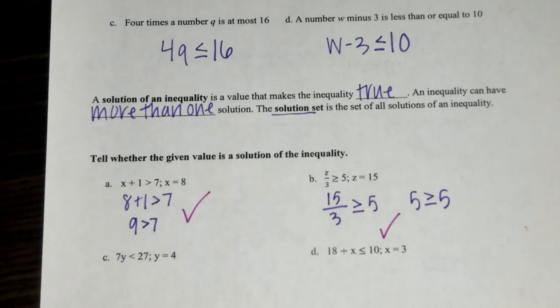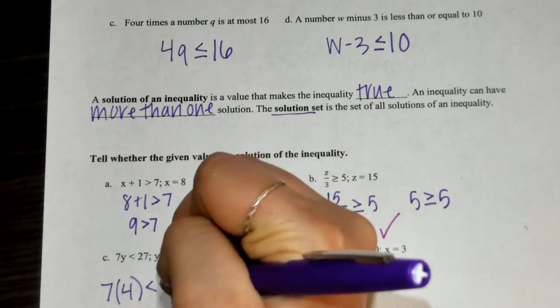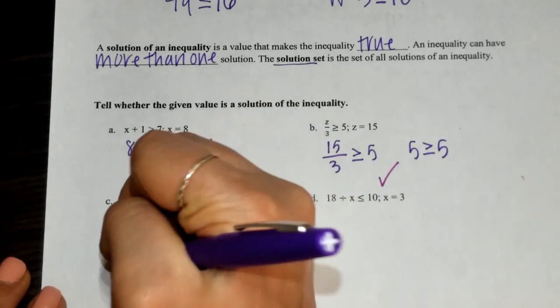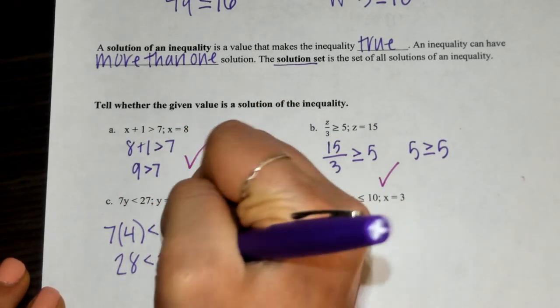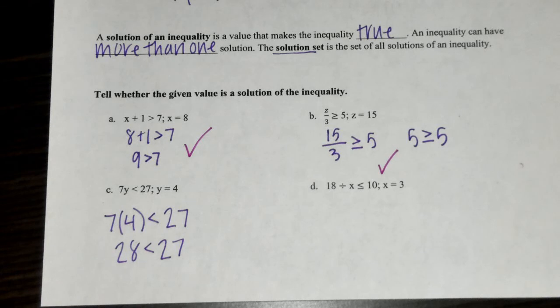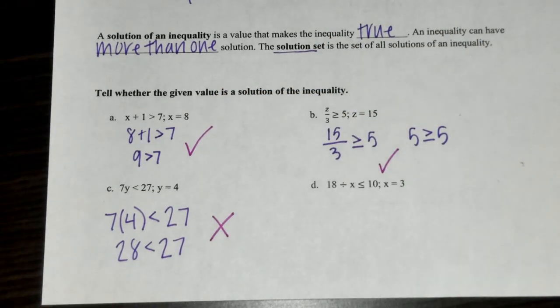Okay, what about C? 7y is less than 27 if y equals 4. So we plug that in. So we'd have 7 times 4. It's saying is less than 27. What is 7 times 4? 28. Okay. Is that statement true? Give me a thumbs up if you think yes, thumbs down if you say no. Okay, that is incorrect. 28 is not less than 27, so I put an X. Go ahead and try D on your own.